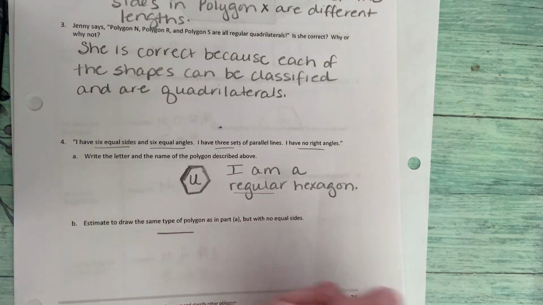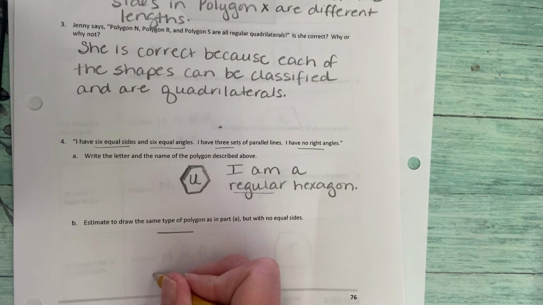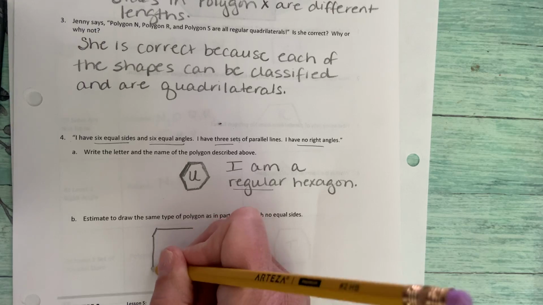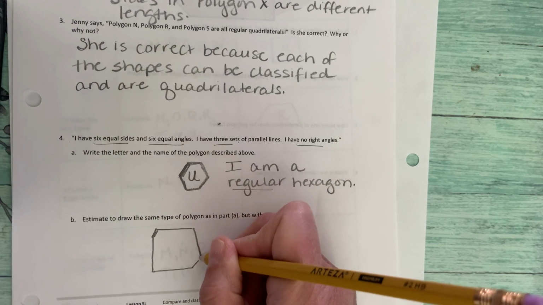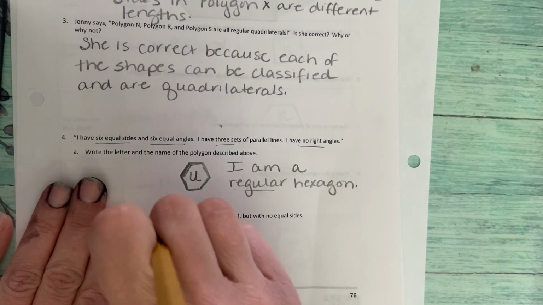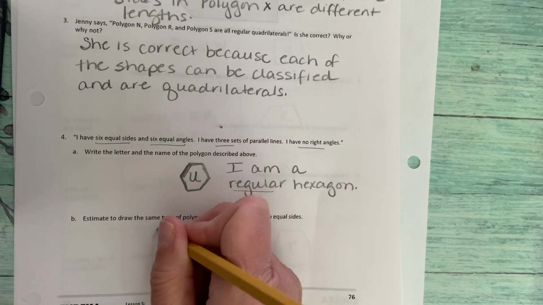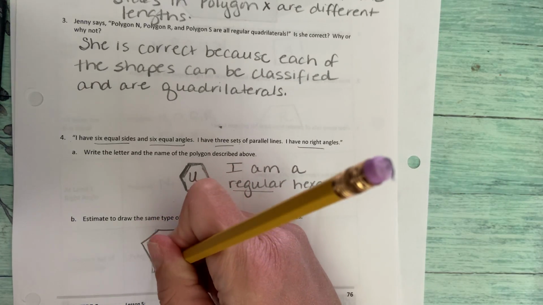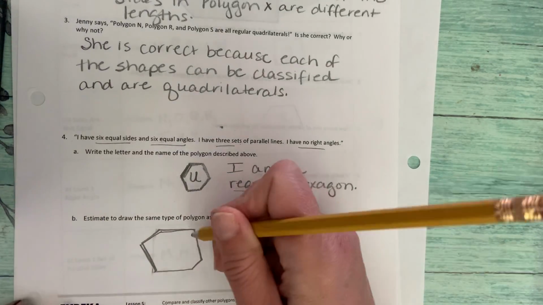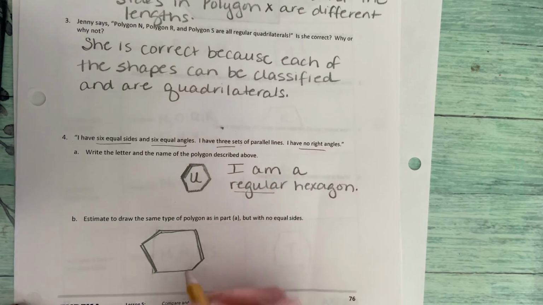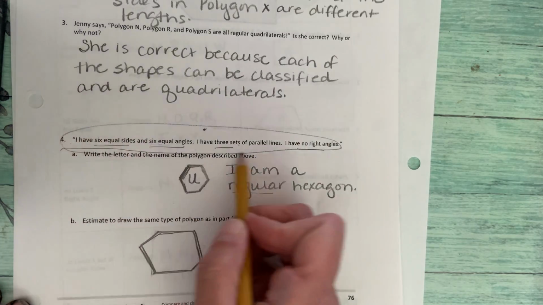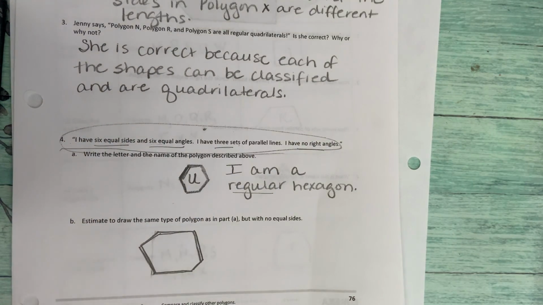If I drew the shape like this, I'm going to fix this side just a little bit, where it still has 6 sides, but none of them are equal. It still has 6 sides, but it can't be considered a regular hexagon because it doesn't fit this criteria. This criteria right here is what makes it a regular hexagon.